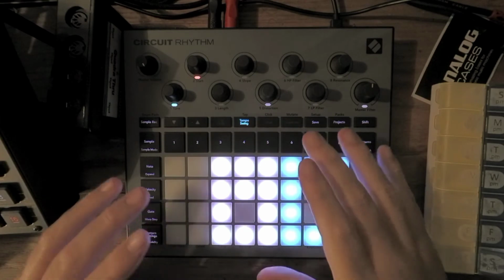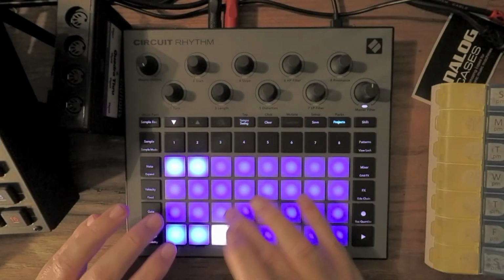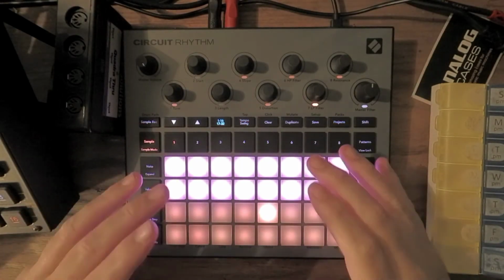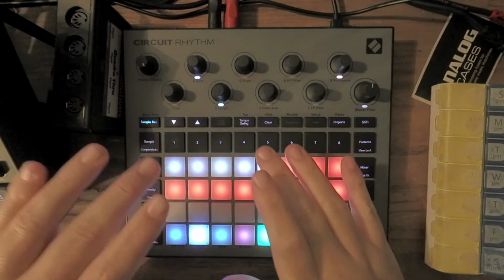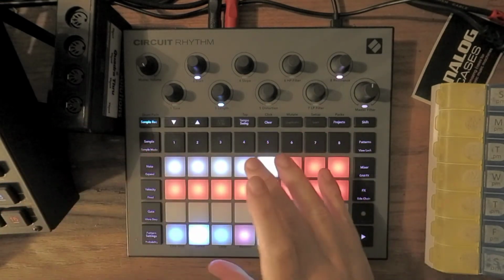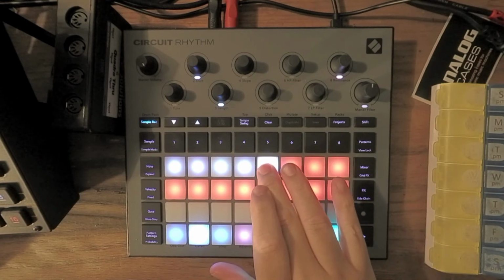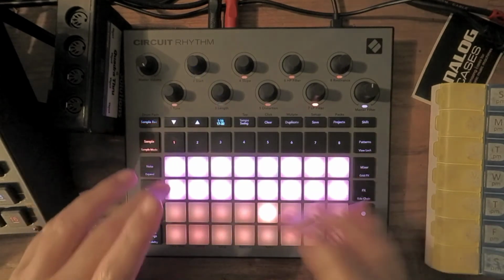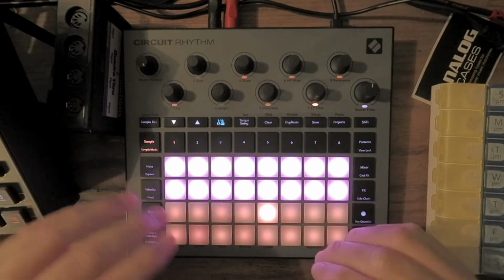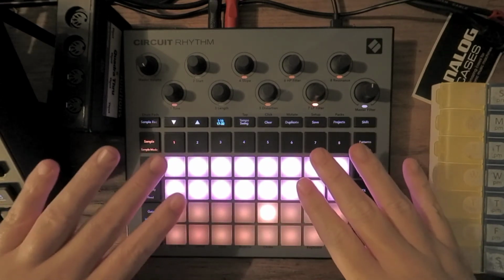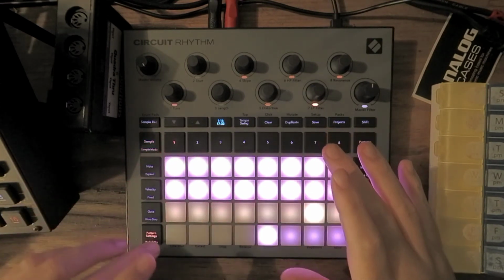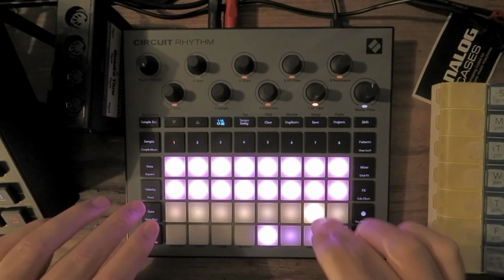Another thing to keep in mind is that the tracks on the Circuit Rhythm don't need to be the same length. So what you can do is set up samples that are half a bar long, like I did here, and then split them into 16 slices and then put them back together over 32 steps, and then go into the pattern settings and just change the speed to double time.